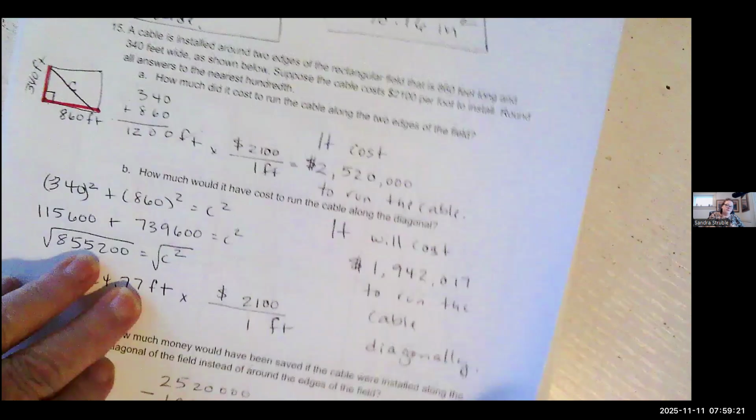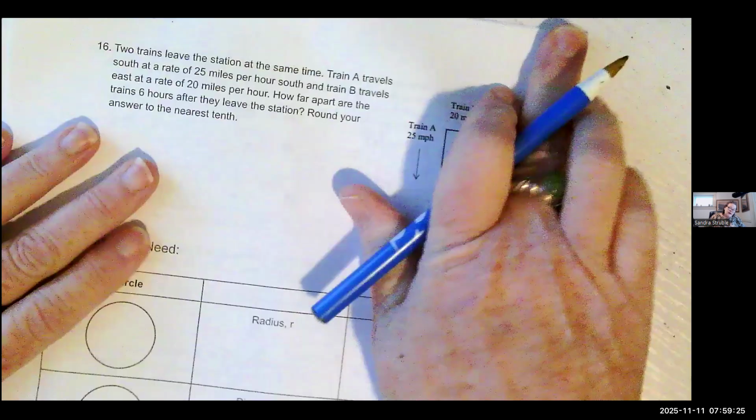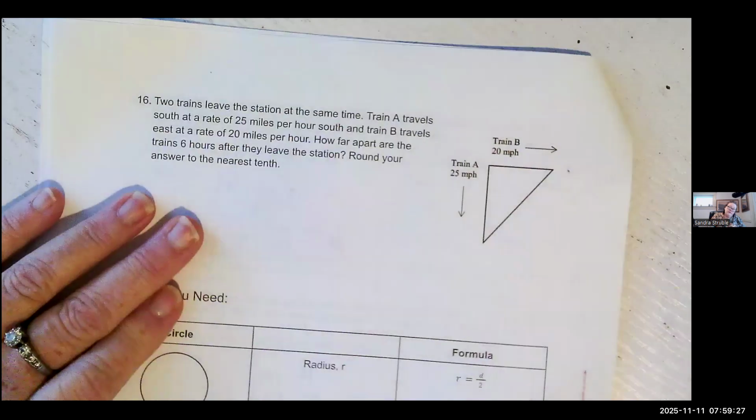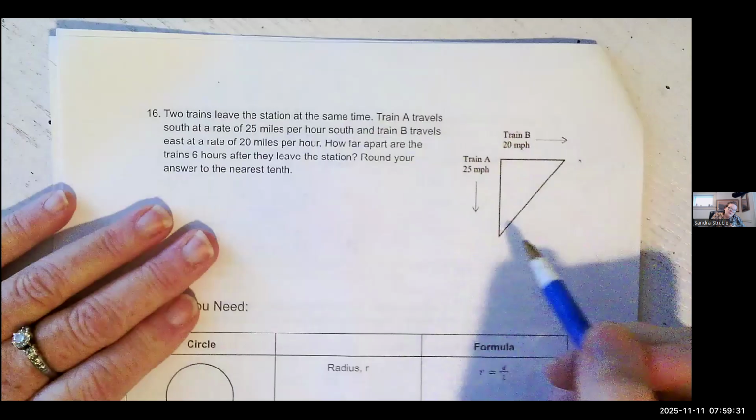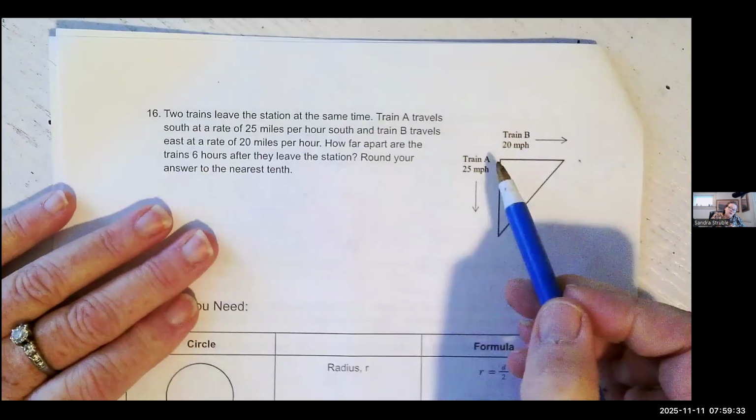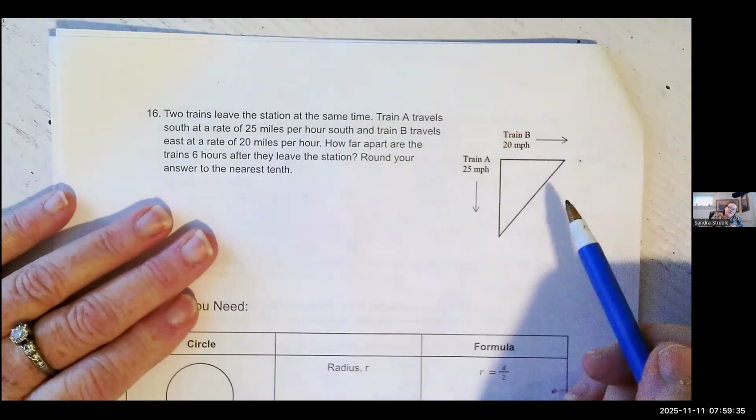One more. Two trains leave a station at the same time. Train A travels south at a rate of 25 miles per hour. Got a representation here. Train B travels east at a rate of 20 miles per hour. How far apart are the trains 6 hours after they leave the station?